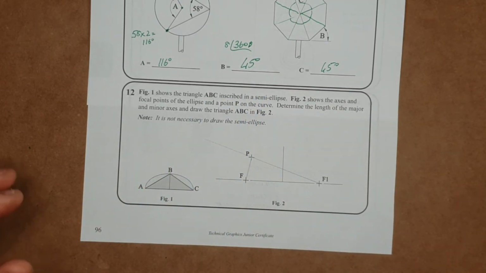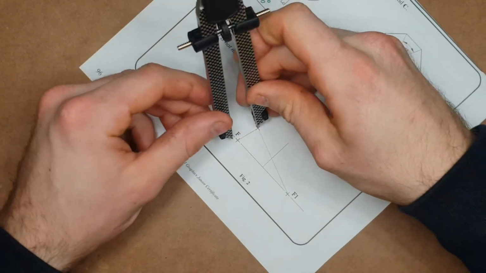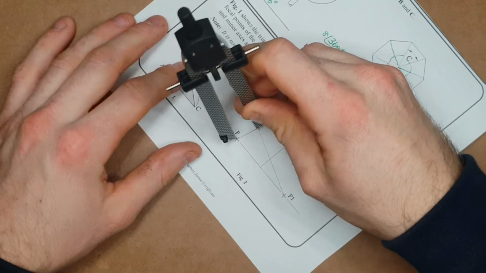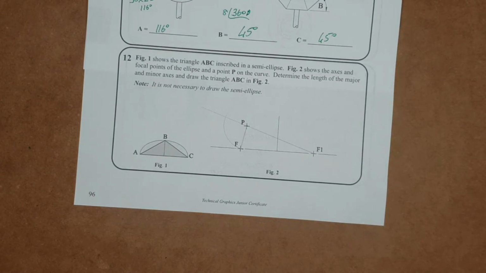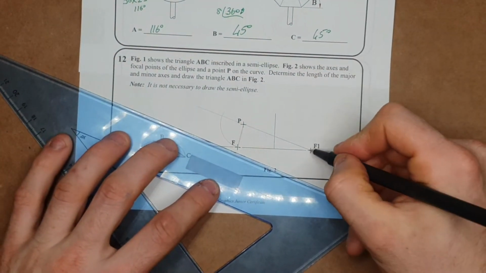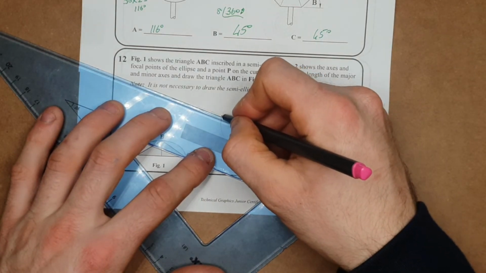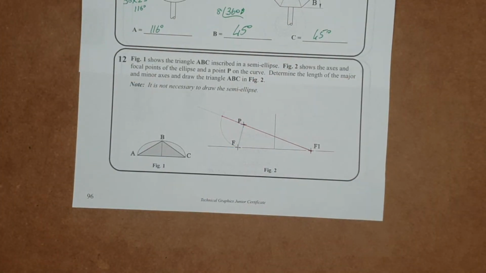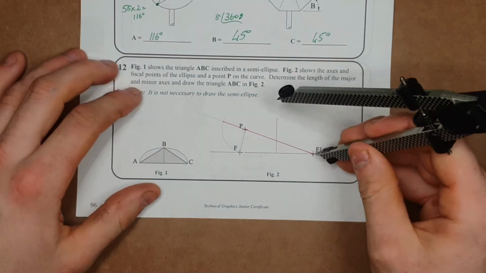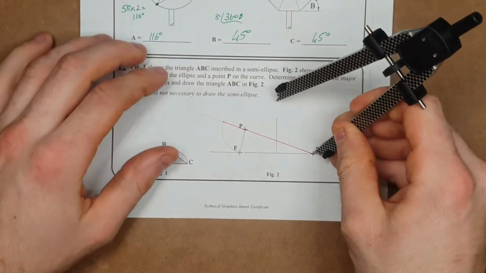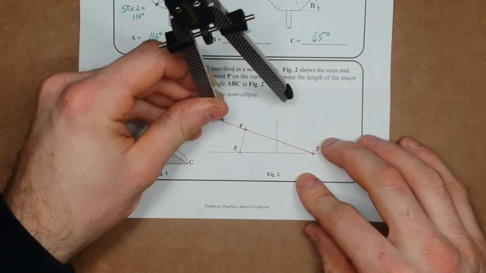So I'm going to add them together graphically. I'll take the distance from the point down to the focus, and I'll add that on, and that gives me a combined total length of F1 to P to F2 all together there on that pink line. If that pink line is equal to the major axis, I'd like to get half of that, so that I can set my compass and draw the major auxiliary circle.